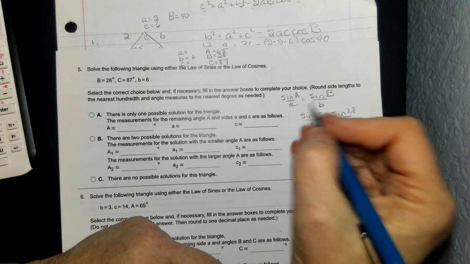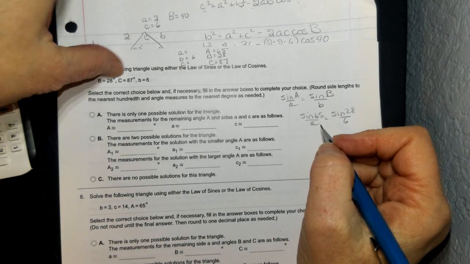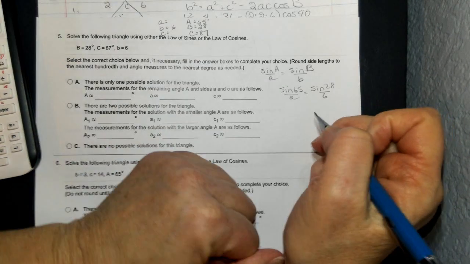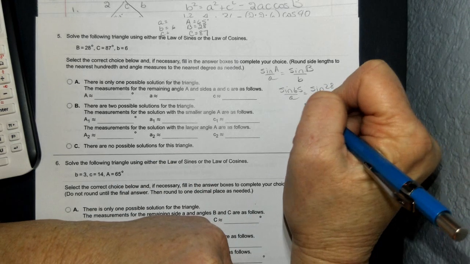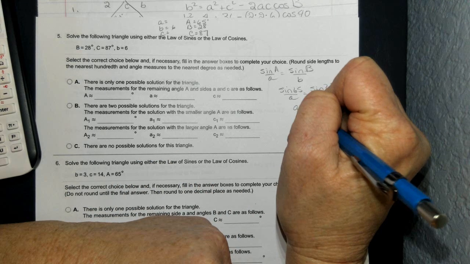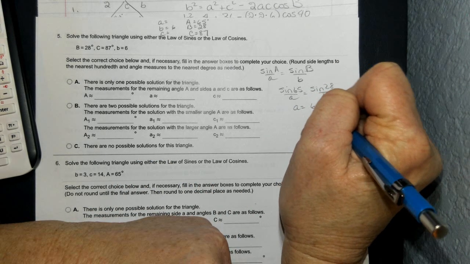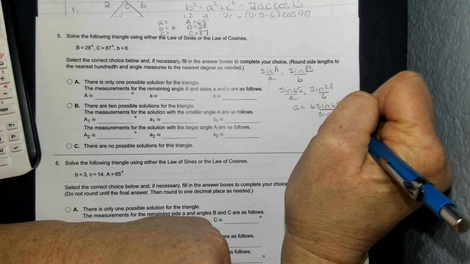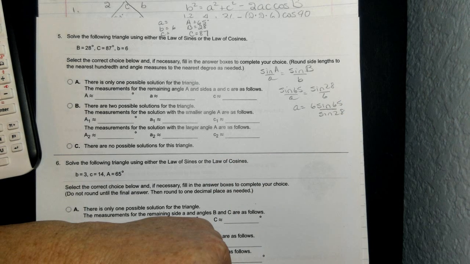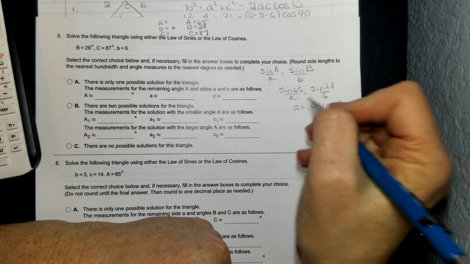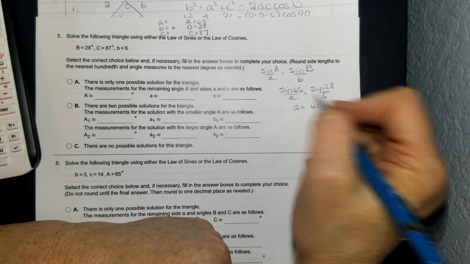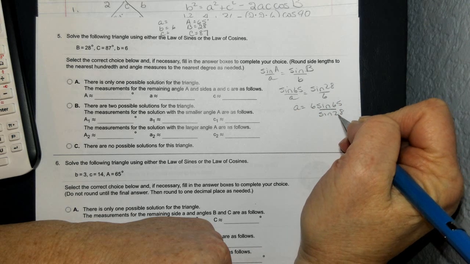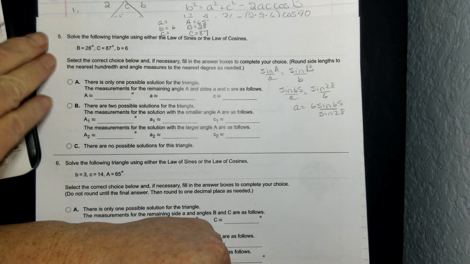I like to use the values that were not approximated, whenever I can. So let's cross multiply and divide. A equals 6 times the sine of 65 divided by the sine of 28. So that was by isolating the A, and this is how it works to be manipulated that way.